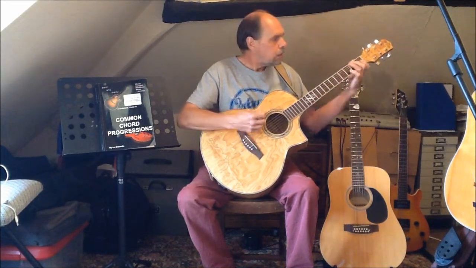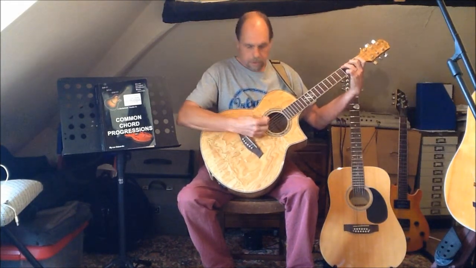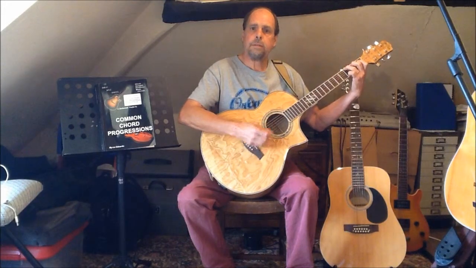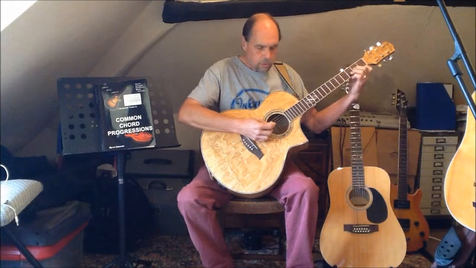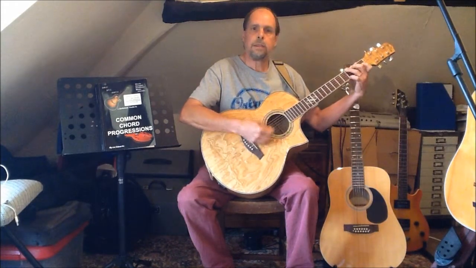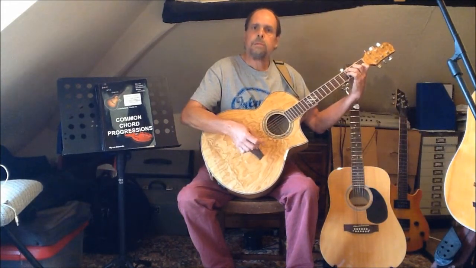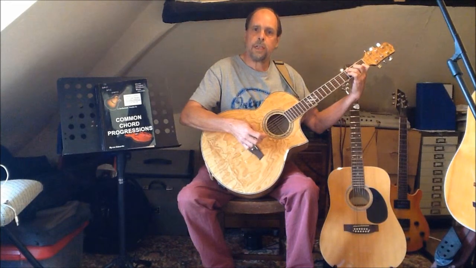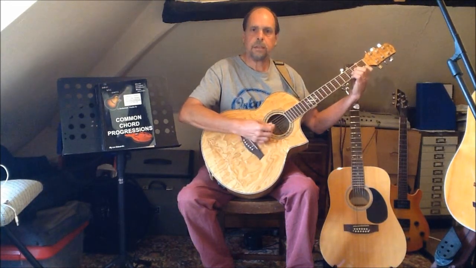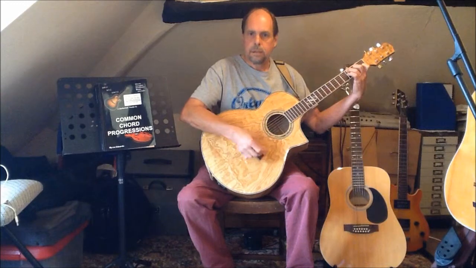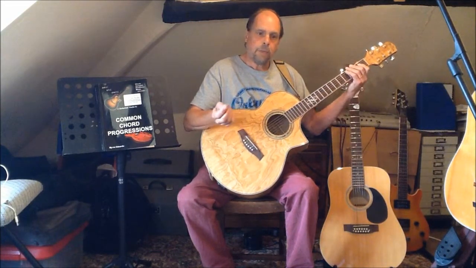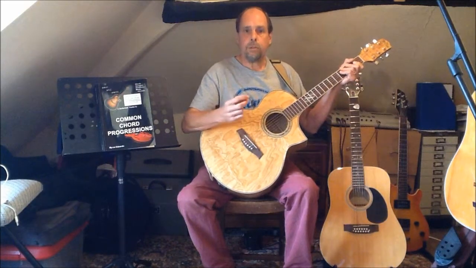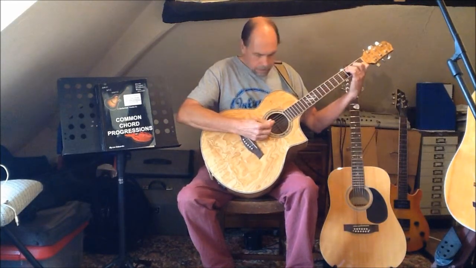And the other very important use for the 6-2-5-1 is as yet a further extension of the perfect cadence. Remember, our perfect cadence is the ending that goes from the 5 chord to the 1 chord. We saw that we can use the 2-5-1 progression to extend that, and the same is true of the 6-2-5-1.